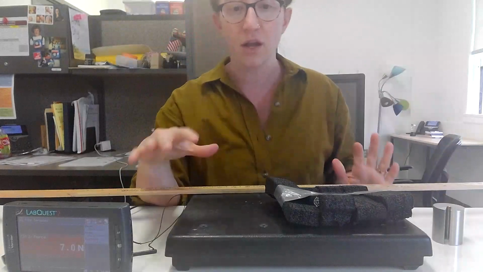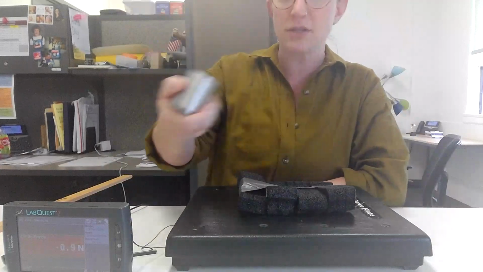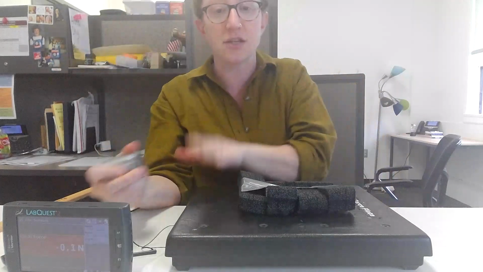First of all, this force plate right here should be on the ground. It should not be on the table like I have right here. It's very easy for this mass to bounce off and hit your LabQuest, hit your computer. So please make sure that this is on the ground right now.